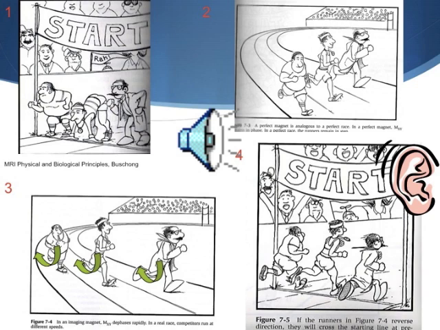So imagine, look at this picture. These are pictures taken from Dr. Bouchong's book, and he drew these himself. You have the protons, 3 different protons at the start of the race. They all take off together during the excitation pulse. They're all spinning down into the negative Z state, or the transverse plane. When you hit it, they start to separate.